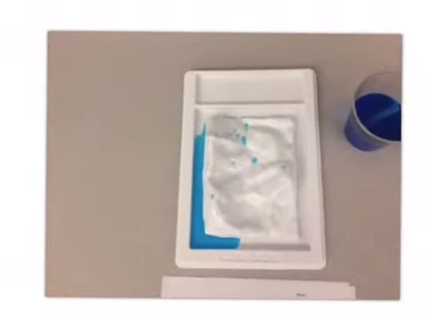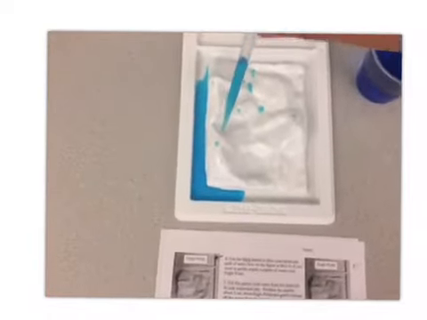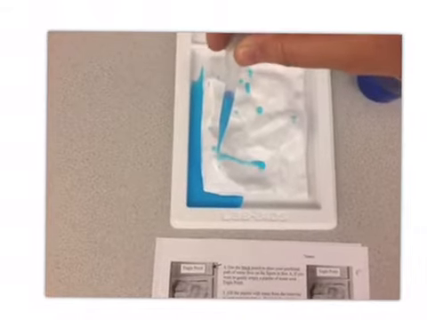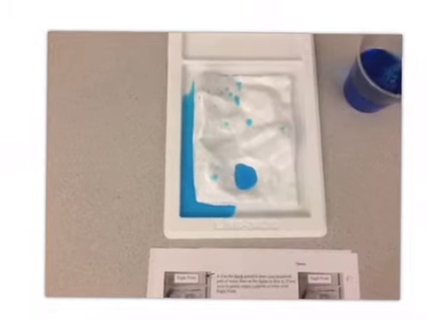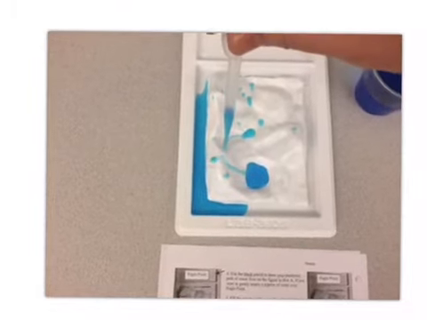Okay, now we're going to drop the water over Deer Ridge. So see the path that it takes. As you can see, most of it is going down into Canyon Lake.